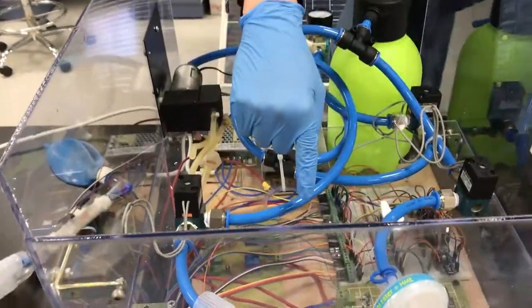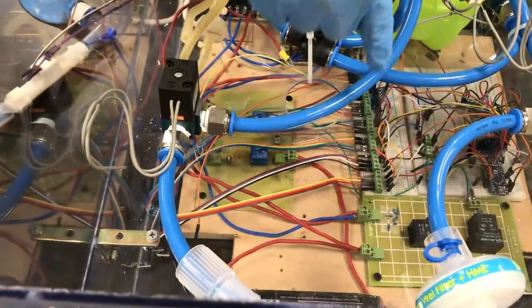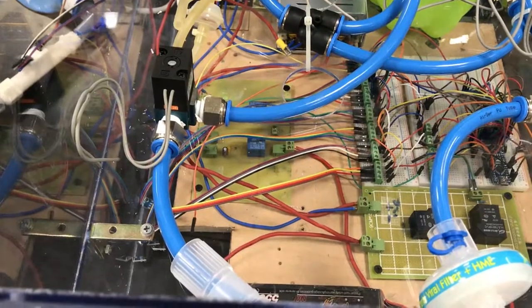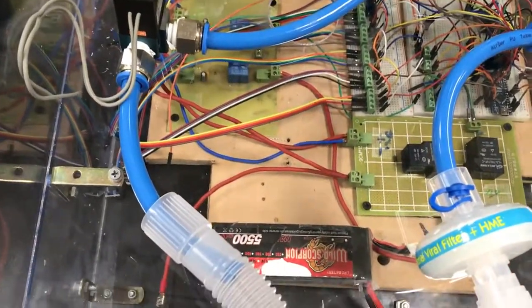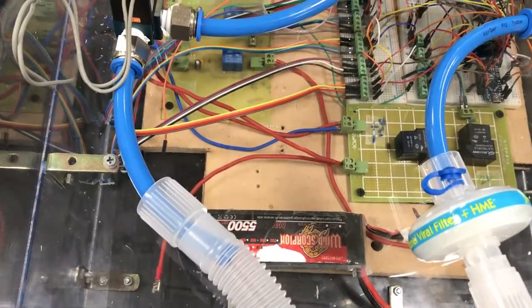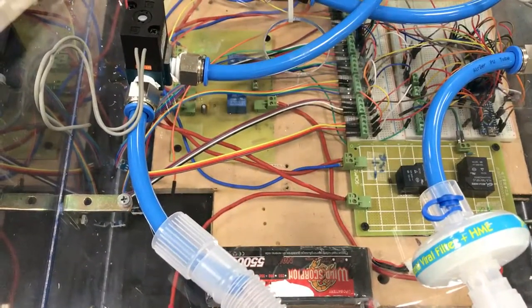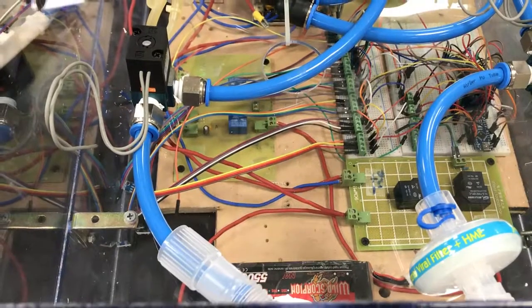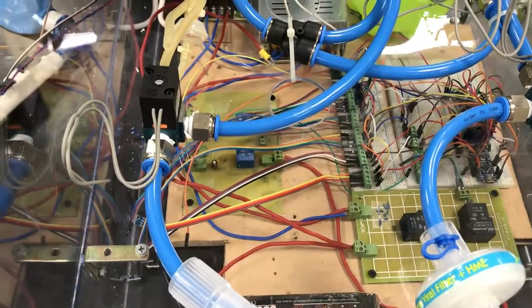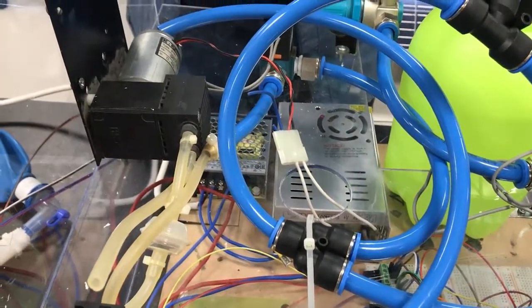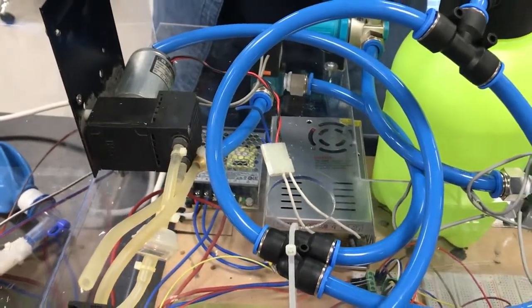Here, if you can zoom in, you can find a battery connected to our circuit, so that if you don't have an AC input, you can also make it work for about 180 minutes on this battery. And finally, here you have the converter. Yes, that's it. Thank you.